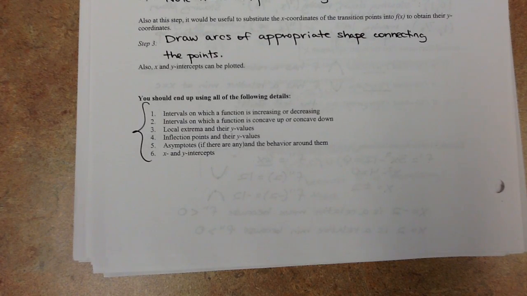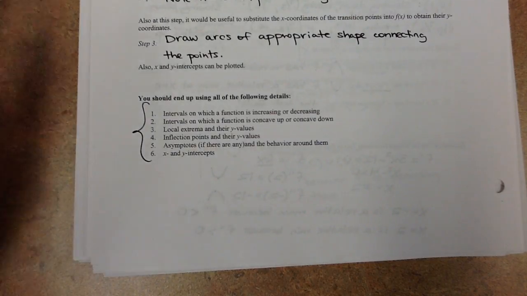All right, so when we are looking at a rational function, we're going to skip back a couple pages here. We're skipping over this one, and we're going to go on to the back of that page.